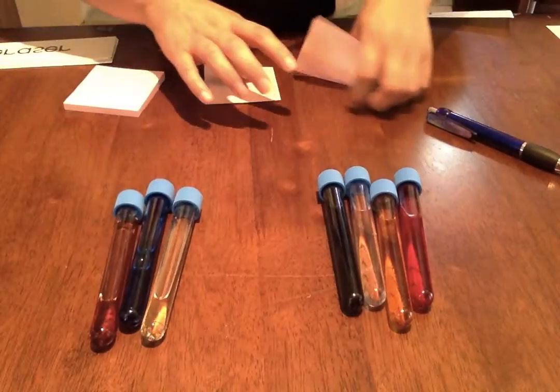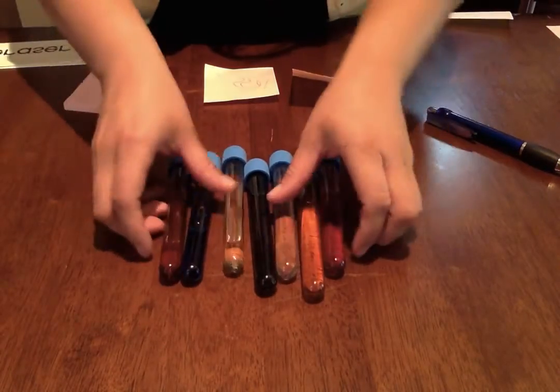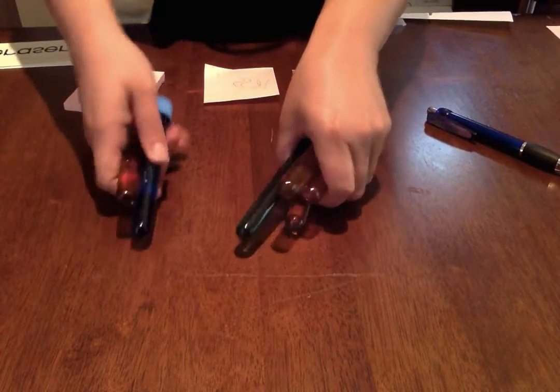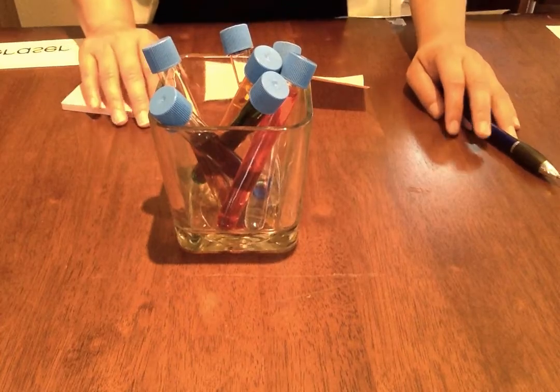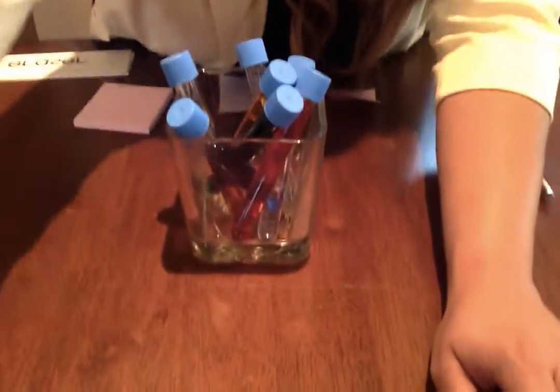Let's go ahead and categorize them by the last one, which is liquid. They're all liquid. Good job.